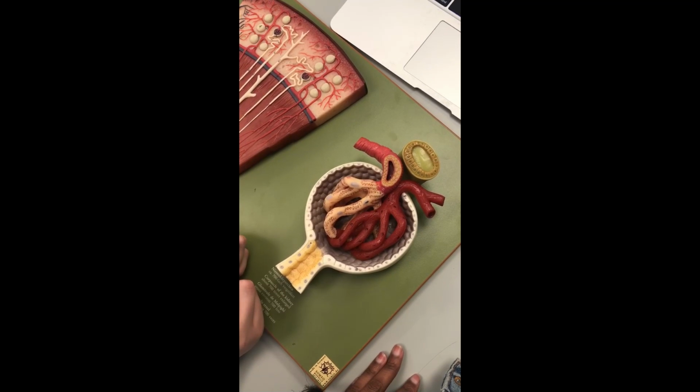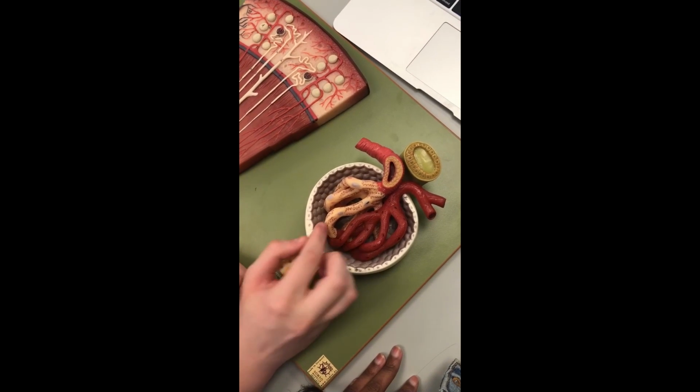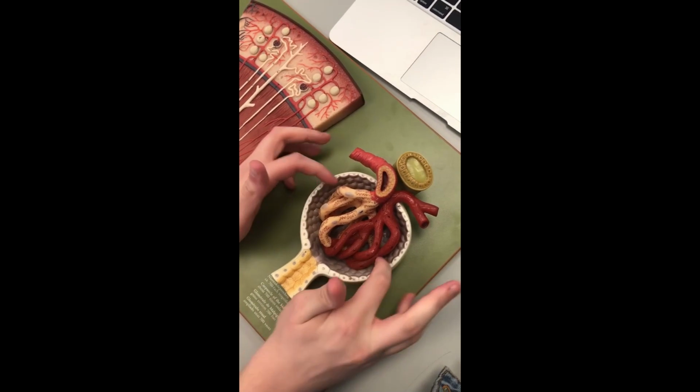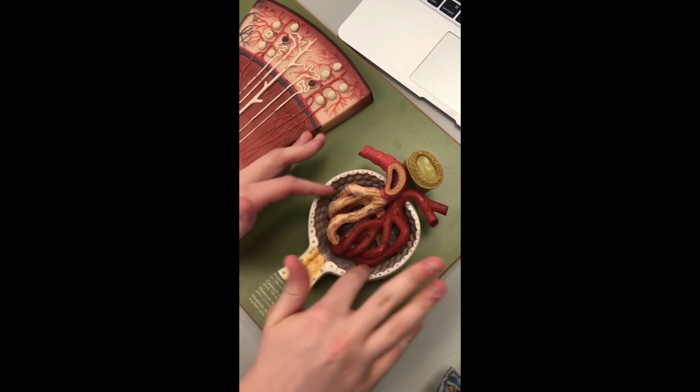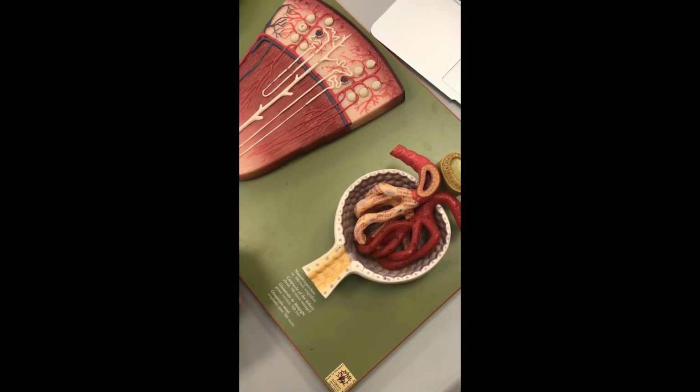Then podocytes. These right there. And filtration slits, which are in between them. And then we already got the capillary space, which is the capsule space right here. Filtration membrane is in there too.